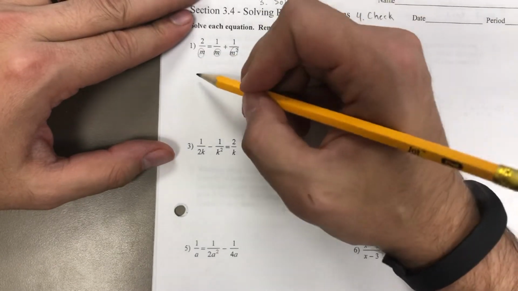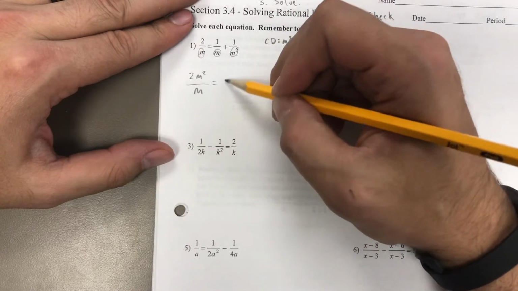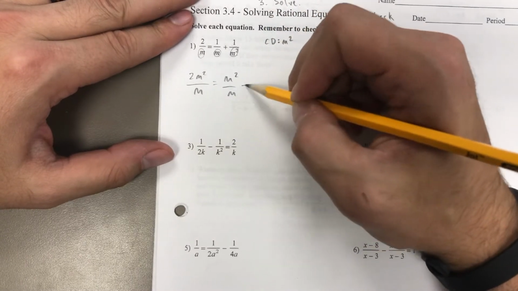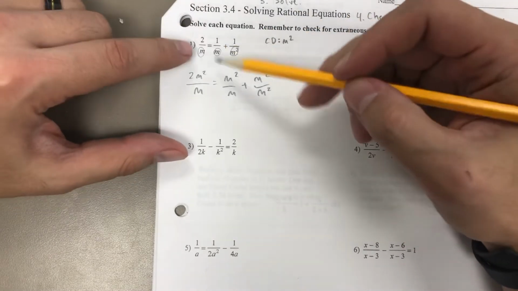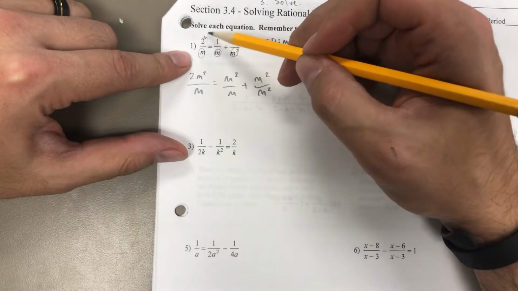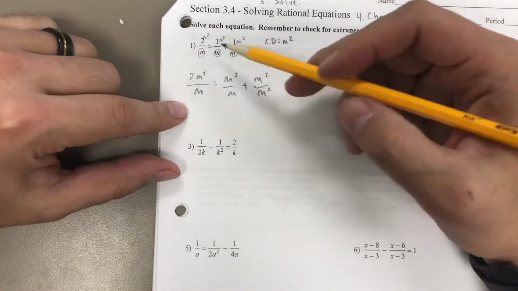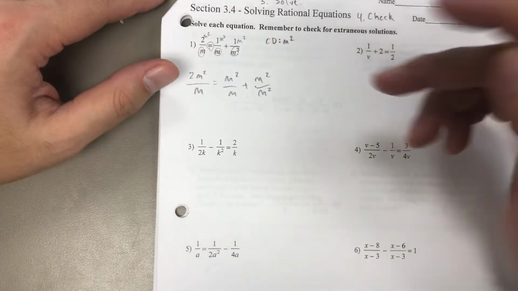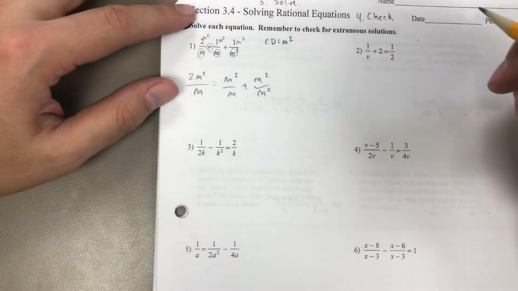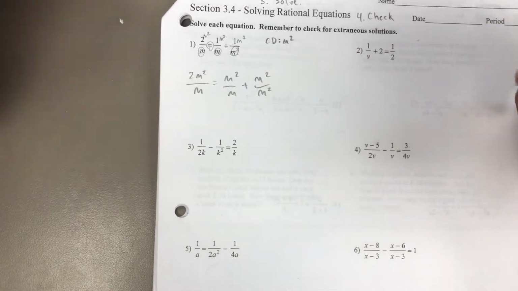So I get 2m squared over m is equal to m squared over m plus m squared over m squared. So what I've done is just multiplied m squared in the top here, and the top here, and then the top here. And I can do that because of this equal sign. I can't do that when I'm just evaluating rational equations or simplifying them. This is what I can do if it's equal though, so it's a real easy way to kind of work through the problem.